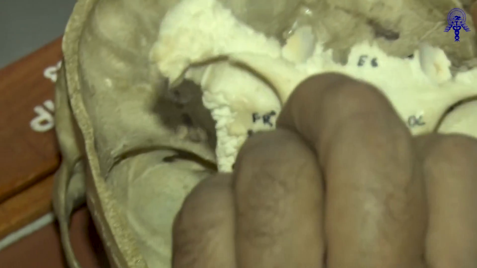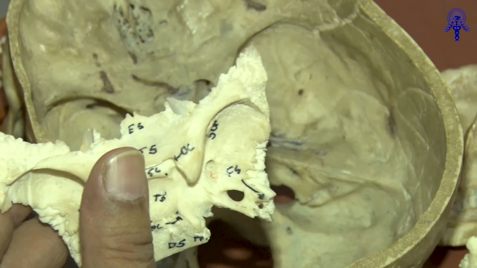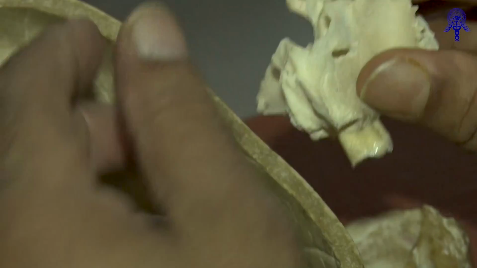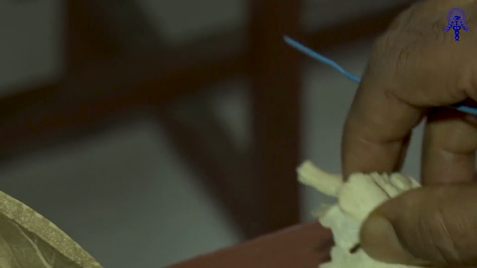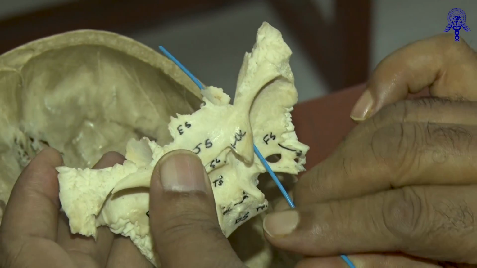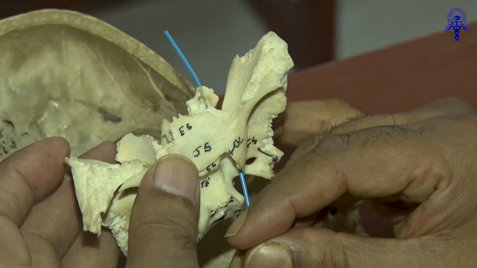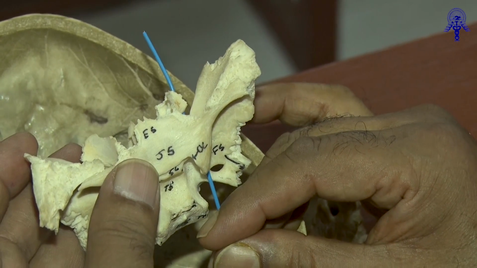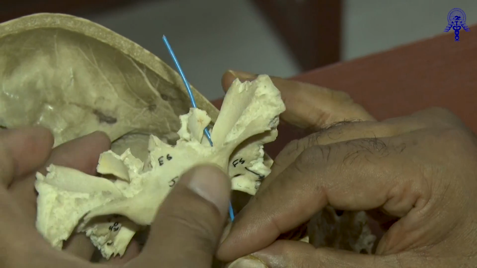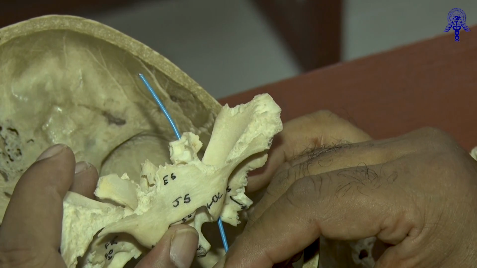open into the posterior surface of the maxilla, in the pterygopalatine fossa region. Here you can see the exit point of the foramen rotundum, that is the maxillary nerve. Anteriorly, this is the posterior surface of the pterygopalatine fossa, with the pterygopalatine ganglion. And the nerve of the pterygoid canal opening will lie more medially.